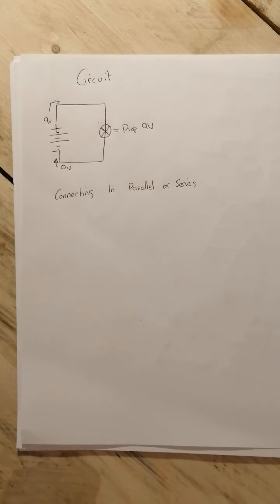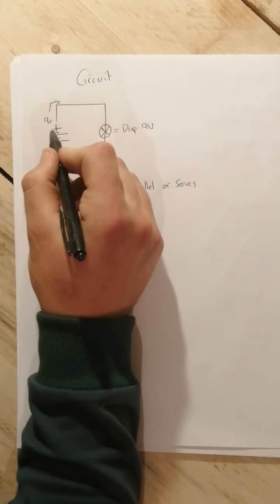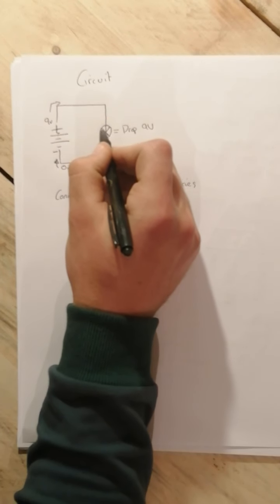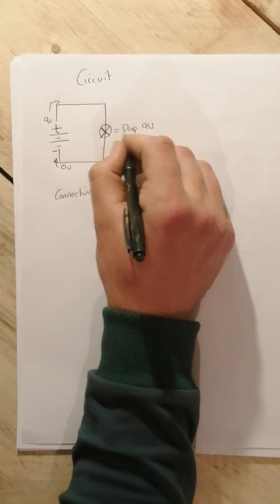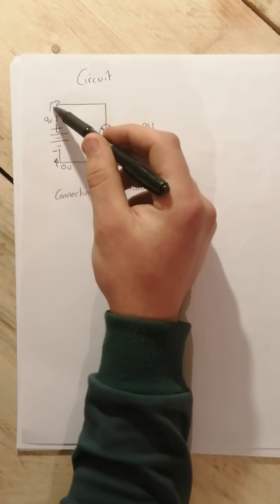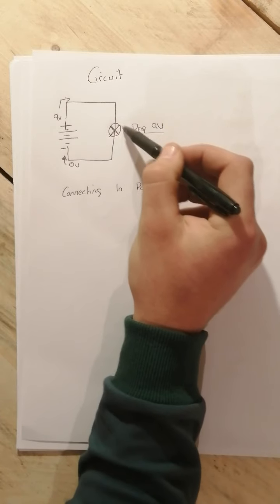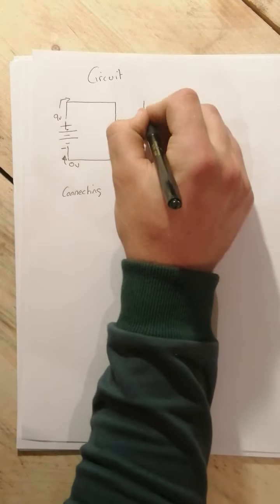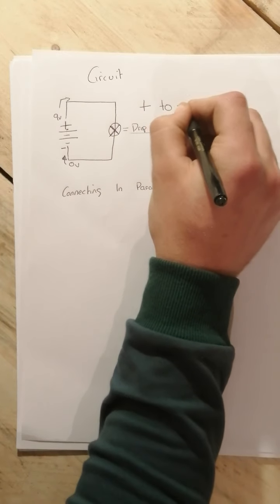Right? So we know that when a positive voltage supply goes into a component, then you're going to have a voltage drop across that, right? So because it's only one light bulb, it goes from 9 volts across the bulb, and then you have the 0 volt in at the negative rate, because it all goes from positive to negative.